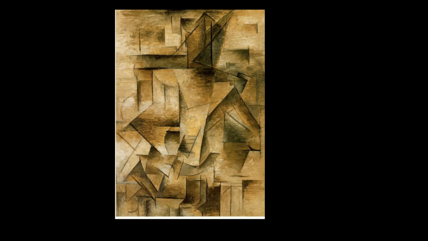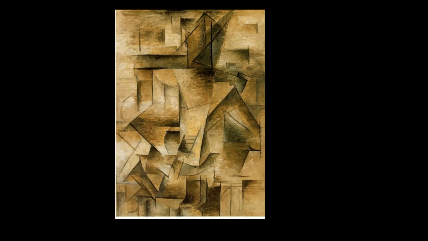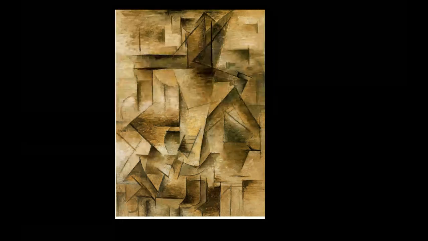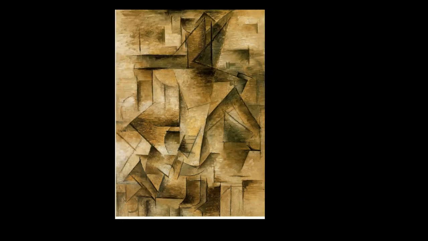Okay, there we have the Cubism, right? It's interesting to see how close his work is with Braque. I have to be careful with my slides to make sure I know, is it a Picasso, is it a Braque? Because they are so similar in this period, right?